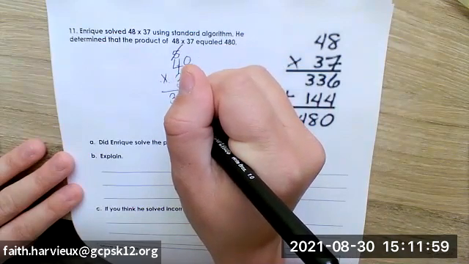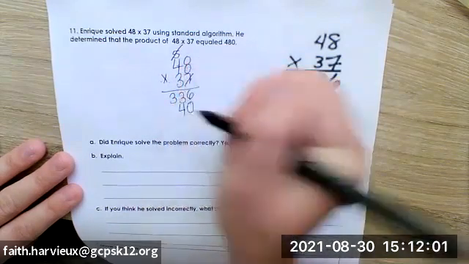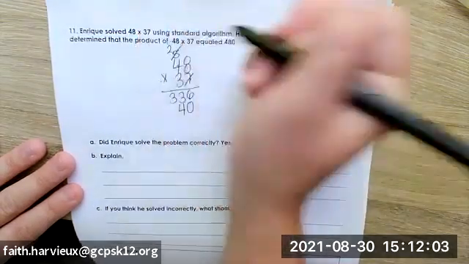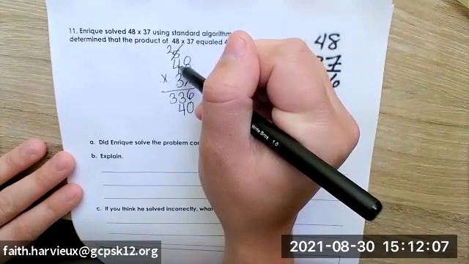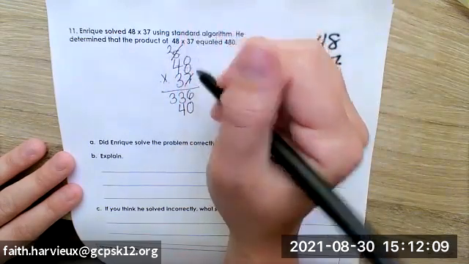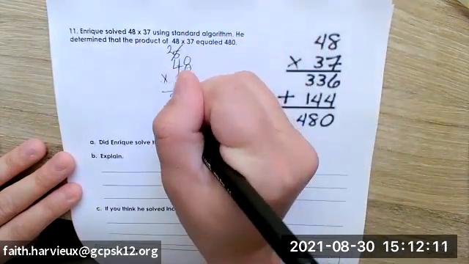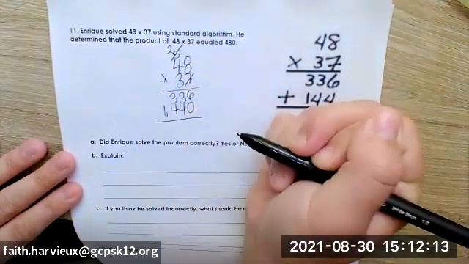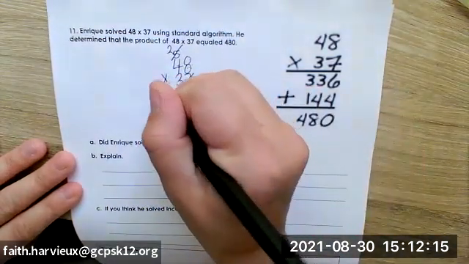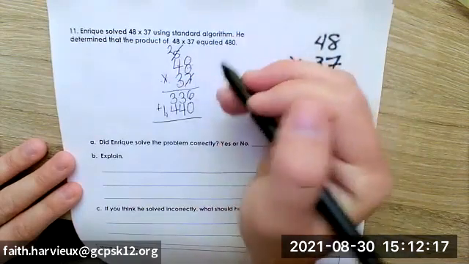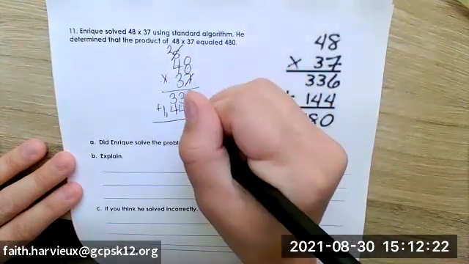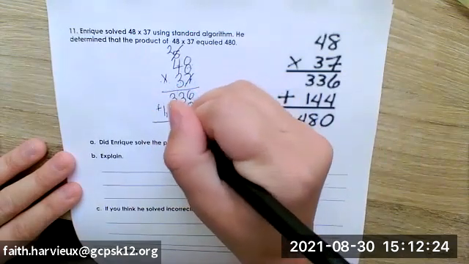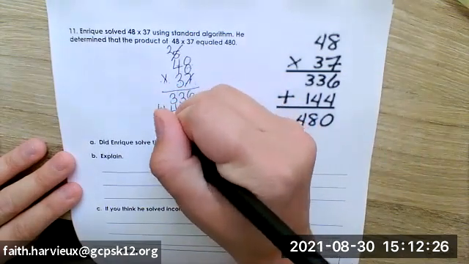So I will put a 4 here and a 2 here. Now I need to do 3 times 4, which is 12, plus 2 would give me 14. Now I need to solve. I add 6 plus 0 is 6. 3 plus 4 is 7. 3 plus 4 is 7. And bring the 1 down.